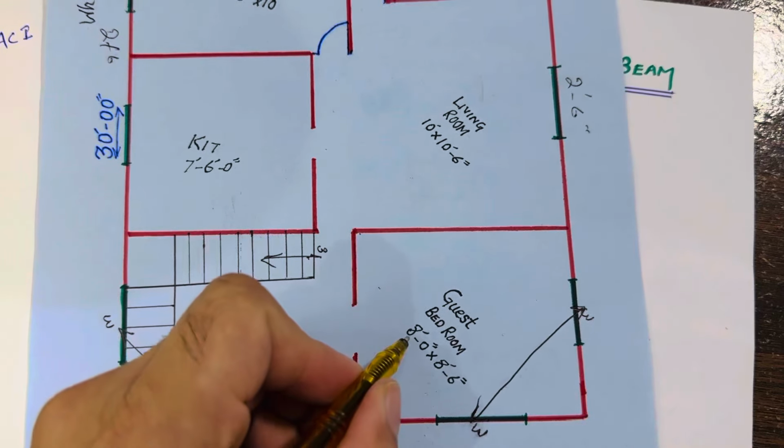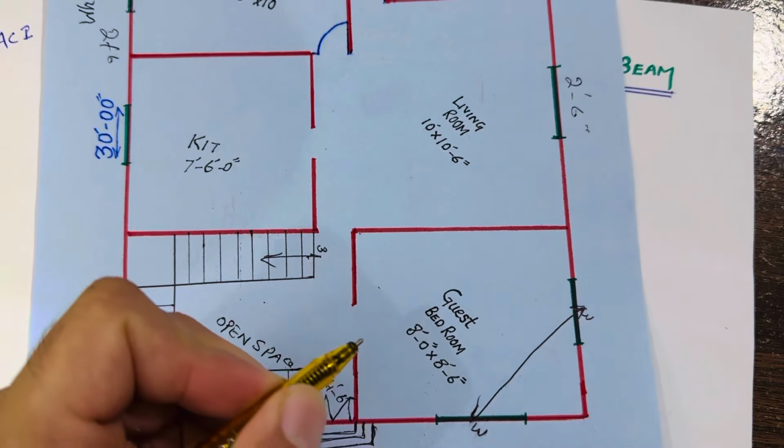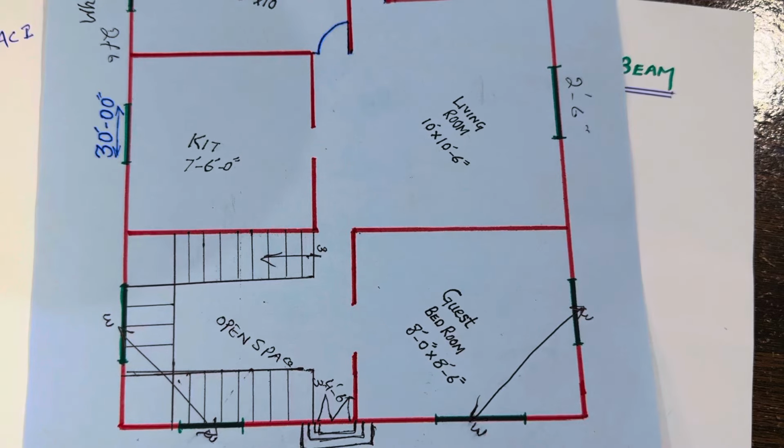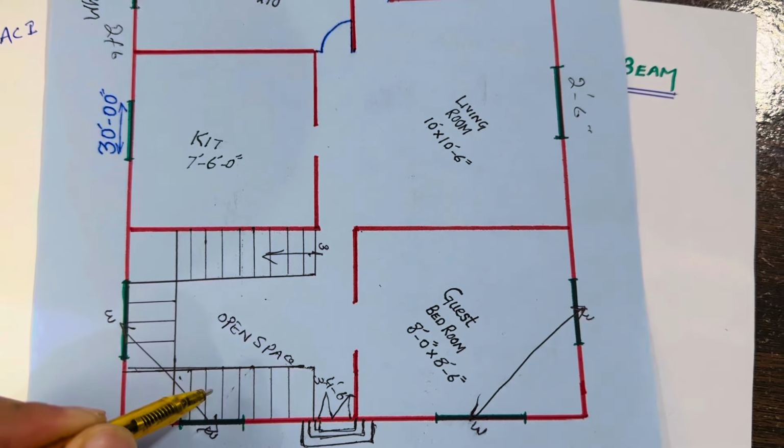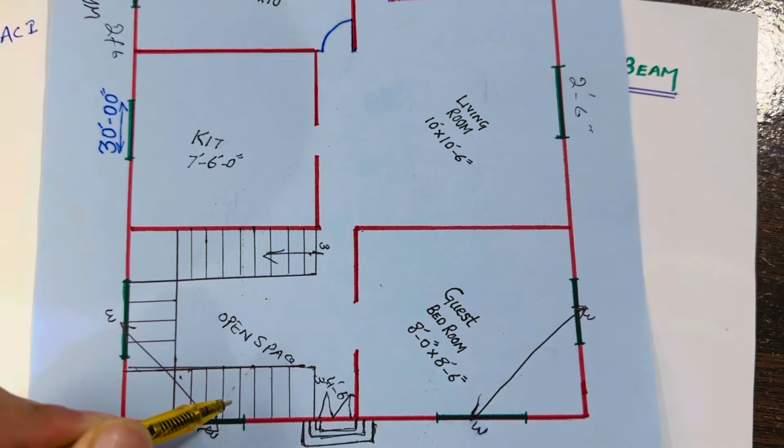This is a guest room. Size is 8 feet by 8 feet and 6 inches. We don't have any washroom for this, but under the staircase we have a general bath. You can use it for this bedroom or guest room.